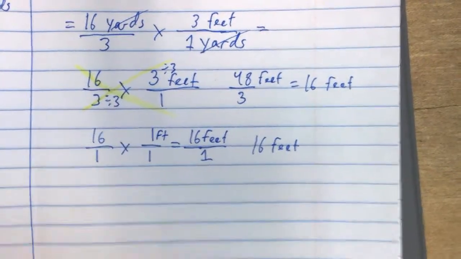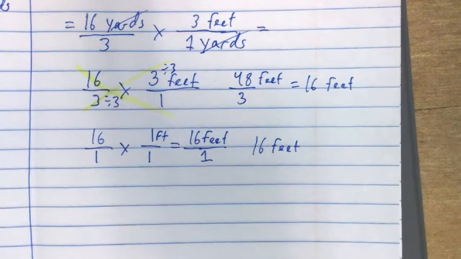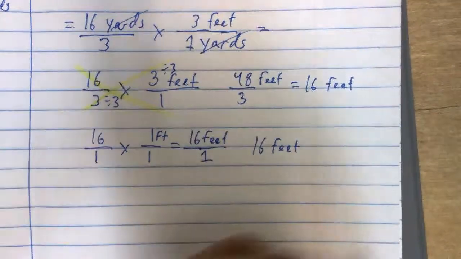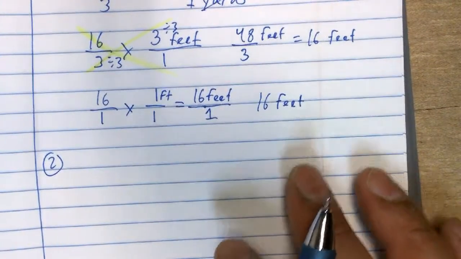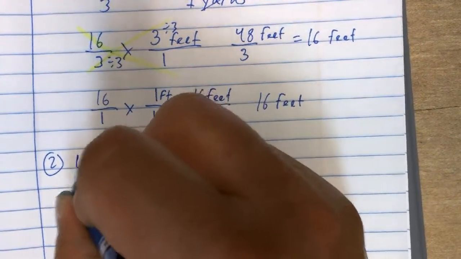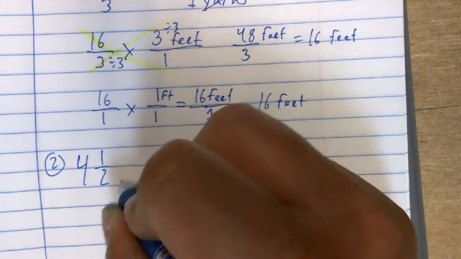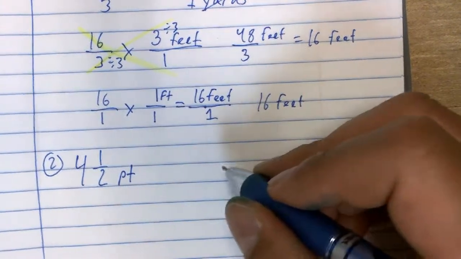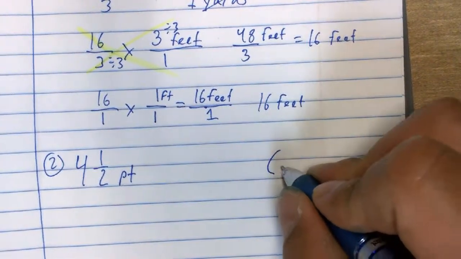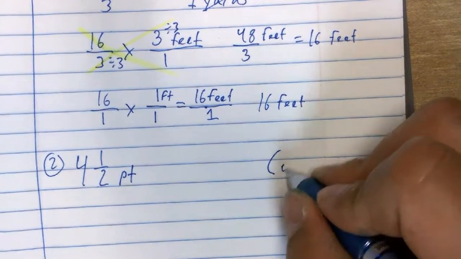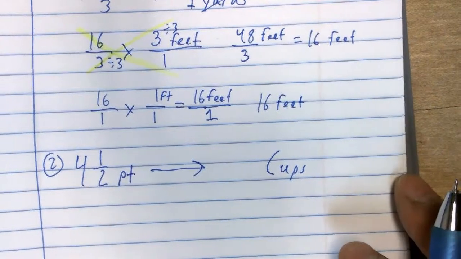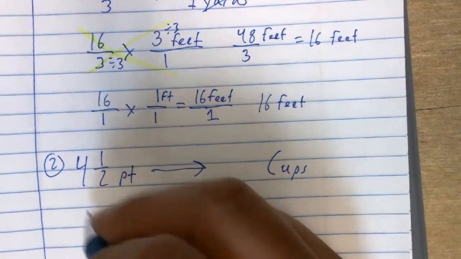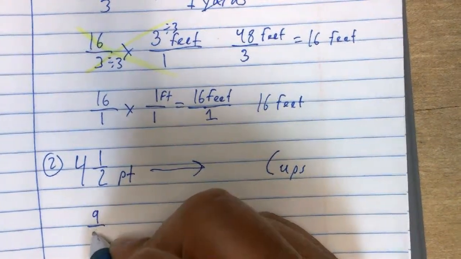We have another one. I'm going to go a little faster on this one. 4.5 pints. I'll do this right. Yep, 4.5 pints. And we want cups. Why did I write so big? Oh my goodness, I have a problem with letters today, don't I? And numbers, apparently. Okay, I'm going to change this to 9 halves.